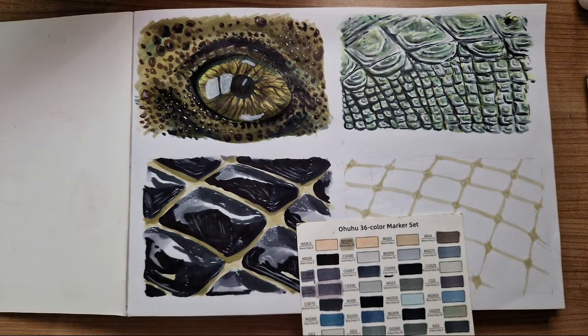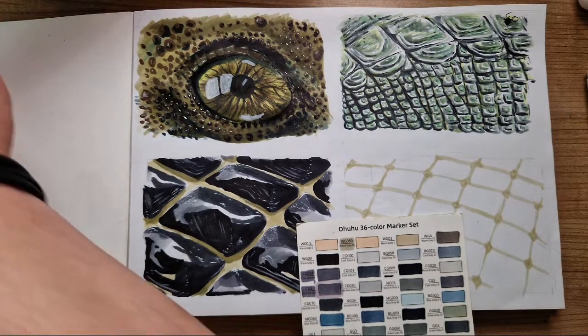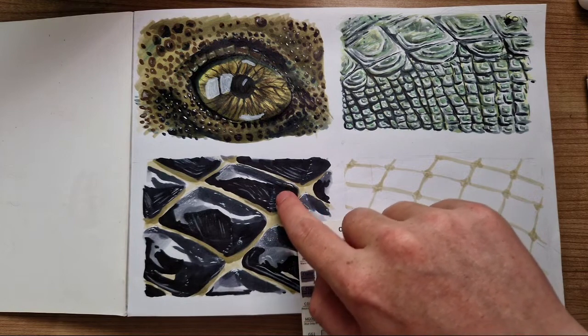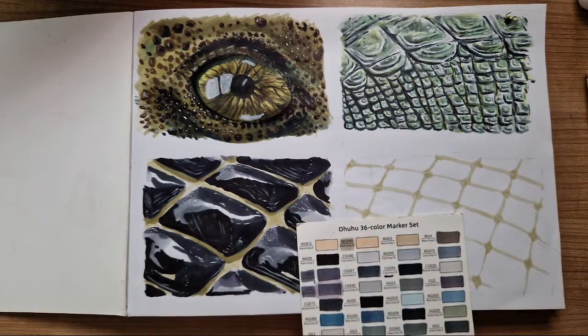And we want to have the lightest color, which is going to be CG030. This one. And maybe I should have a little bit of a lighter gray over here, which should be CG070.